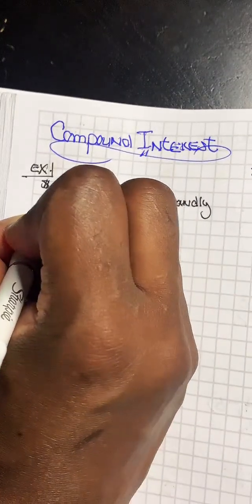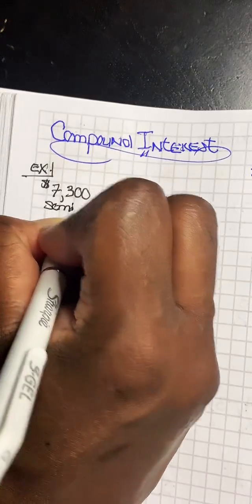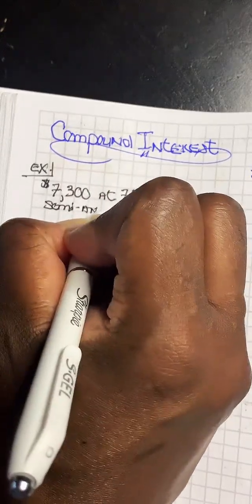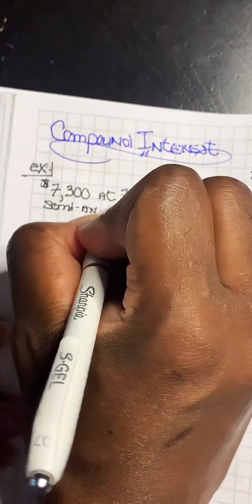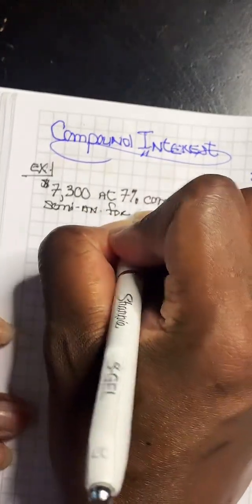I'm going to put it underneath. And we're going to say that for 3 years.